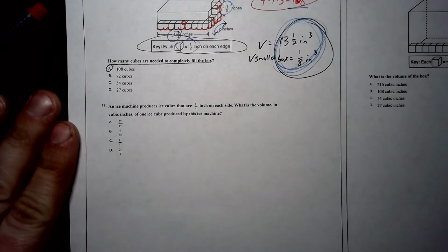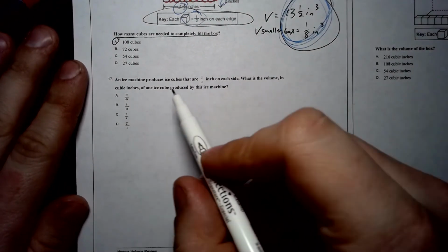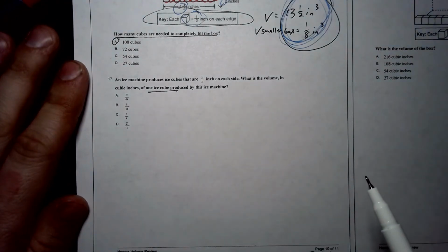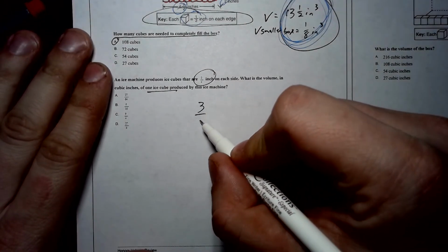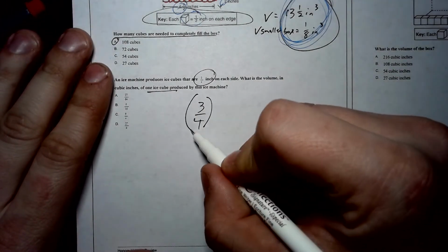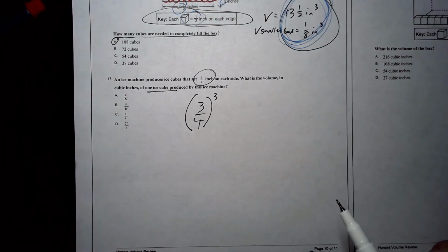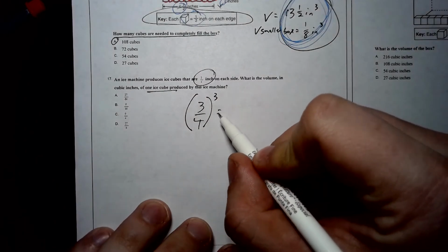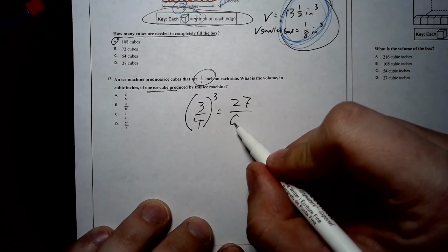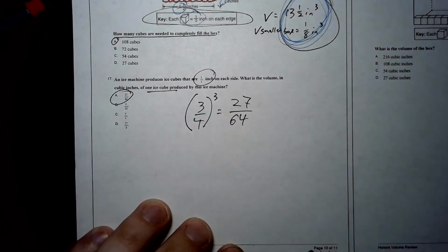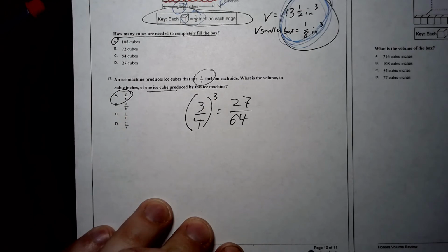For number 17, it is just asking the volume in inches of 1 cube of ice produced in this ice machine. It tells us that these ice cubes are 3/4 of an inch on each side, so we could just take 3/4 and put it to the third power. That is going to be 3 times 3 times 3 for the top, and 4 times 4 times 4 for the bottom. I don't even need my calculator for this one. 27 over 64.